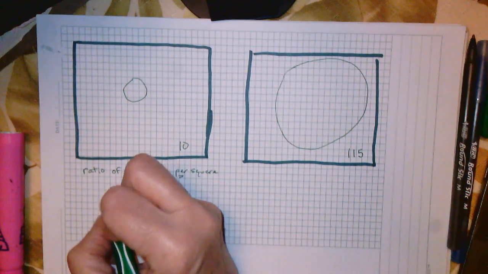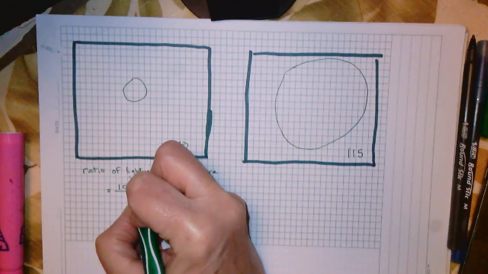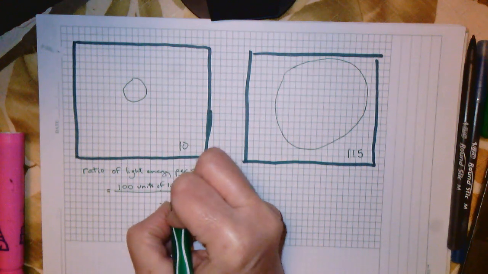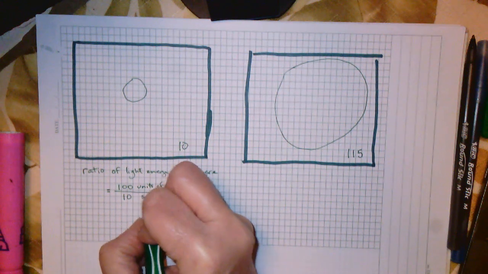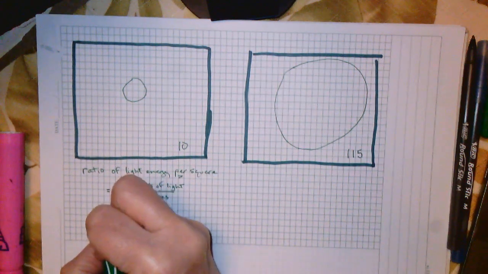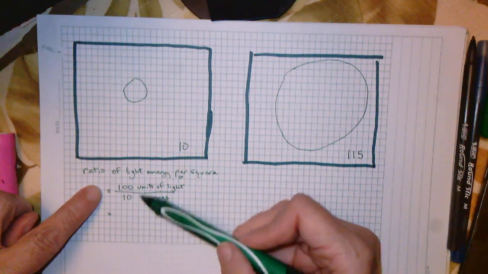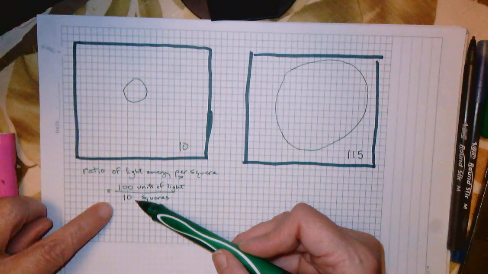So I've been saying it's about 100 units of light. And then I said there's 10 squares. So you're going to set up the ratio like this. A ratio is kind of like a fraction, right? So you take the number on top divided by the number on bottom.